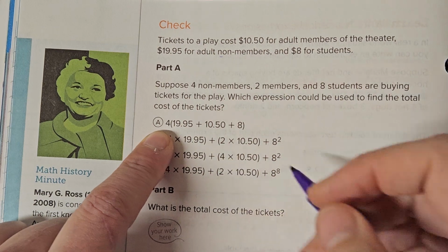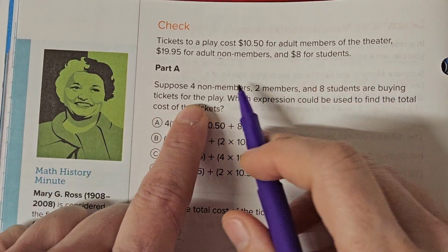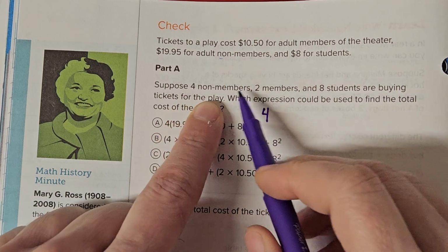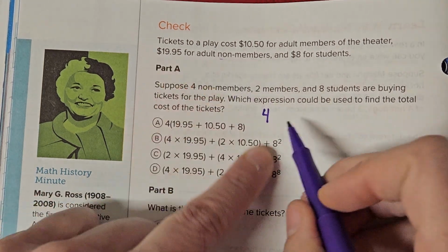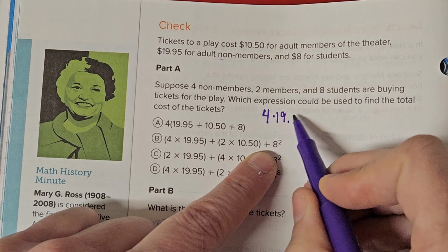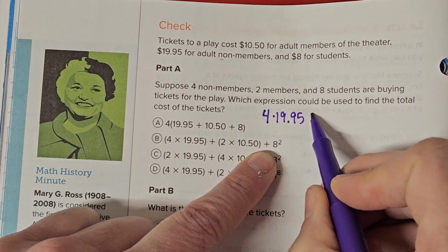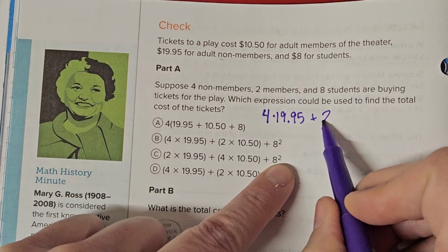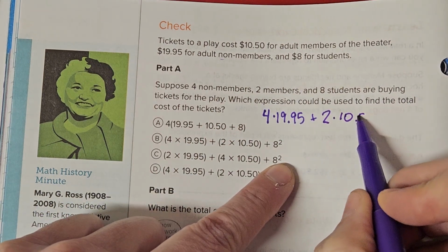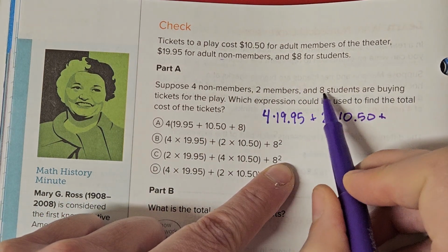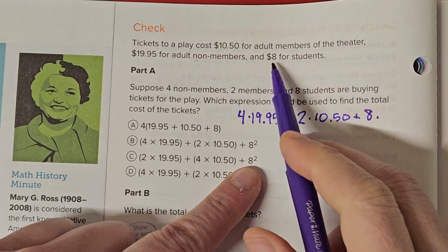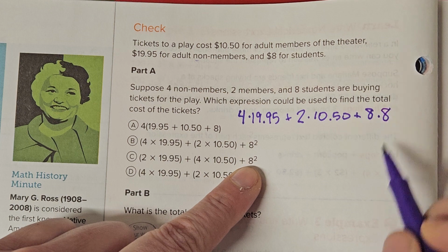Which of these expressions could it be? Well, let's not even look at these. Let's try to figure this out. 4 people. And how much does it cost for non-members? Non-members is $19.95. Then we're going to have 2 members. 2 members are $10.50. And then we're going to have 8 students. 8 students. Students are $8.